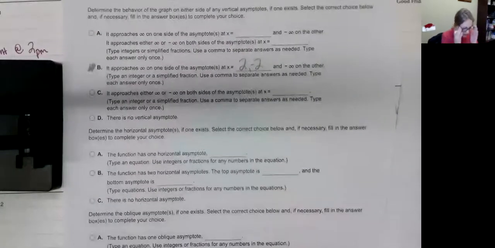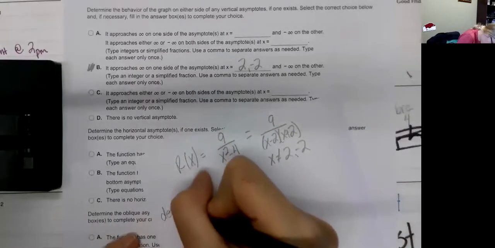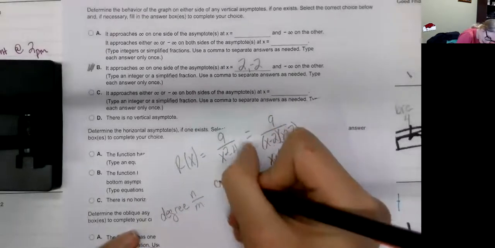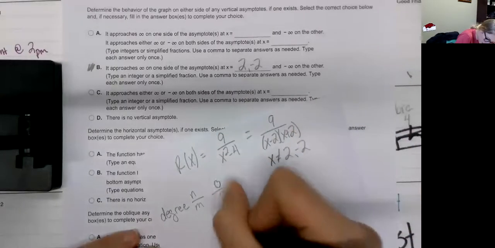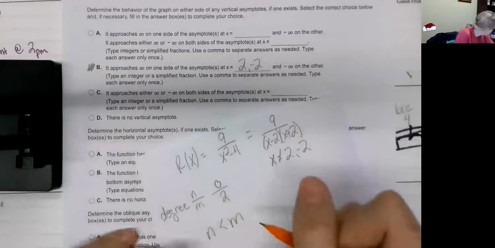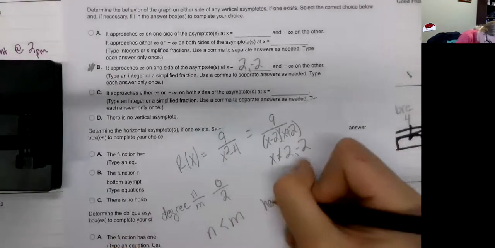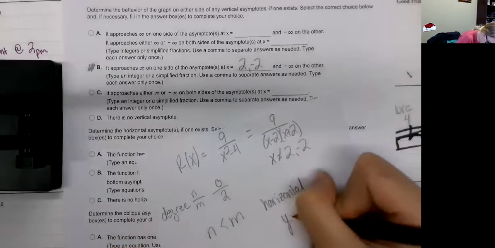Determine the horizontal asymptotes if one exists. Select the correct choice below. So we have to find the degree of the numerator and the denominator. Numerator is 0 because there's not a variable up there. Denominator would be 2. So the numerator is less than the denominator. So we have the horizontal asymptote y equals 0.